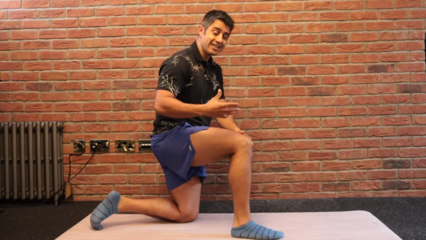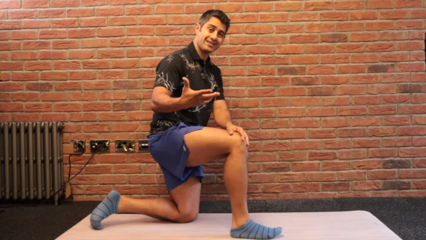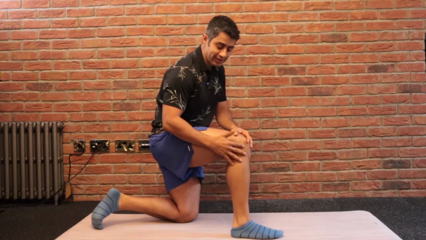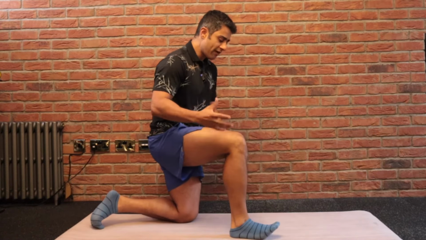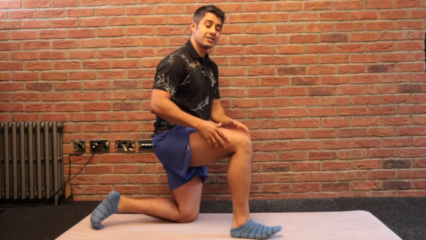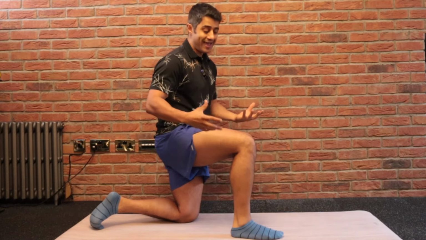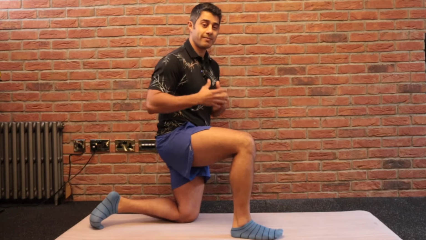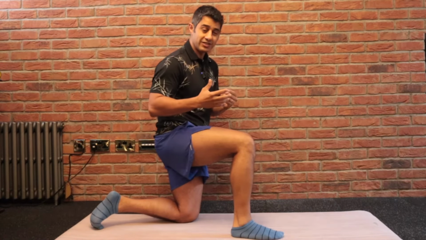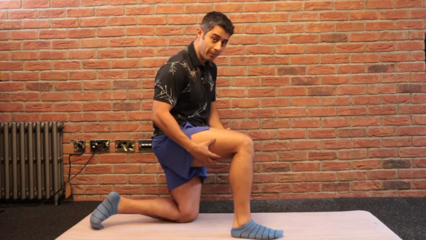In this routine, I'm going to share a series of exercises that challenge this muscle and gradually build up movement there. Now, you have to understand that foot drop is not a very quick fix. You need to assess with your practitioner, orthopedic surgeon, or neurosurgeon that you're not in any urgent situation, such as cauda equina, which can come with foot drop as well.